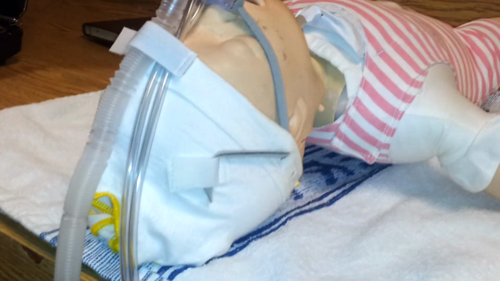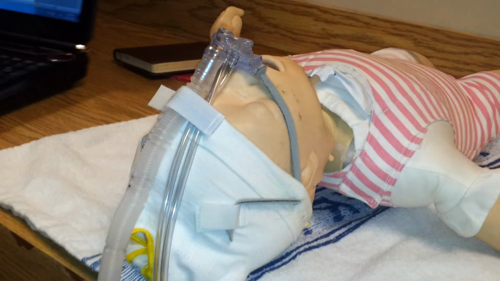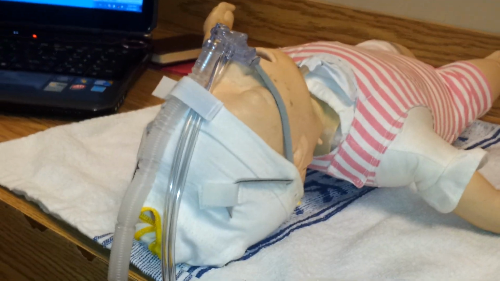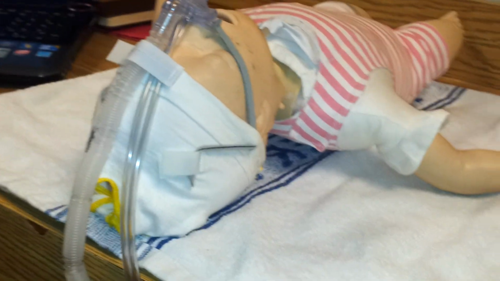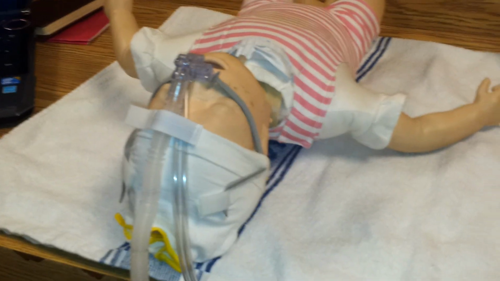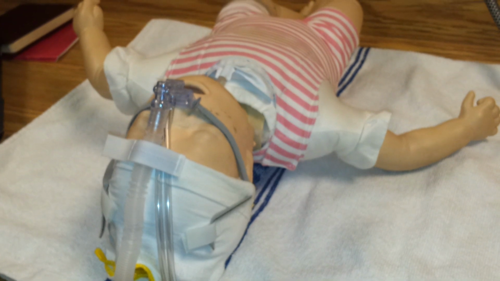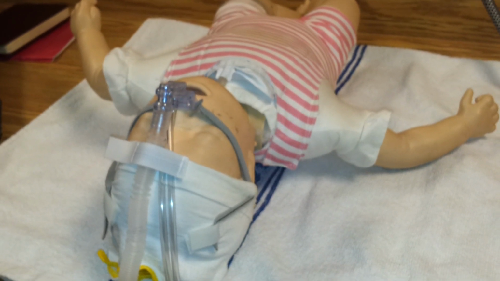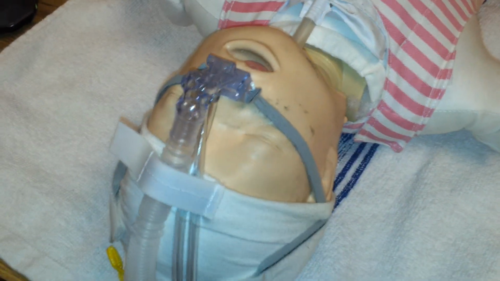So one thing you should always do when hooking up nasal CPAP is you always want to insert an orogastric tube to alleviate any gastric distension. Gastric distension can push up on the diaphragm and limit lung expansion. It can also cause the patient to throw up, possibly causing aspiration pneumonias.